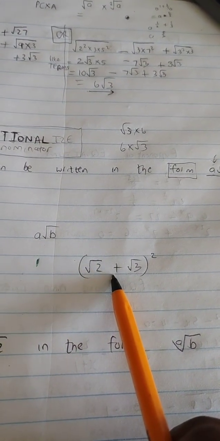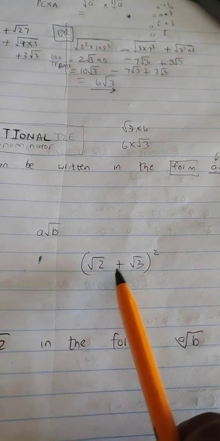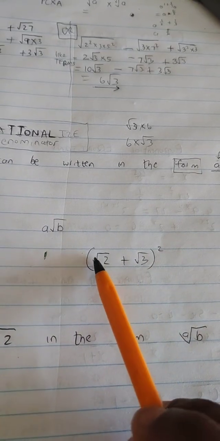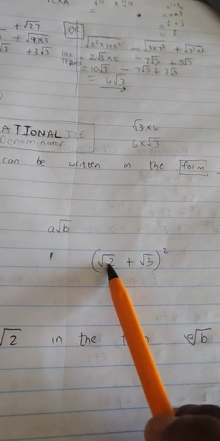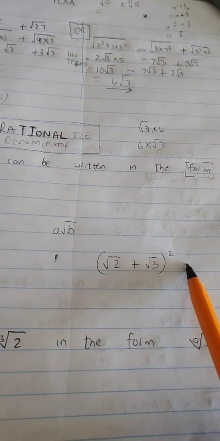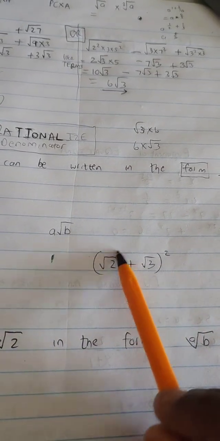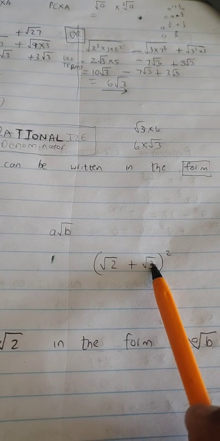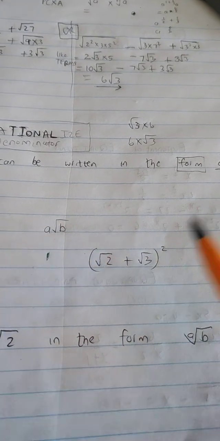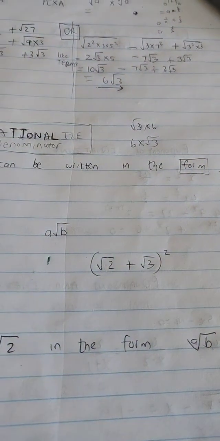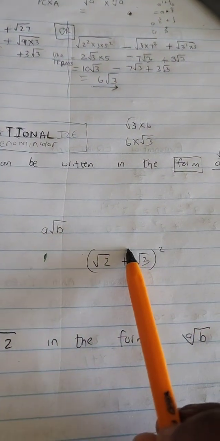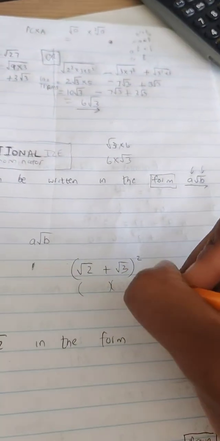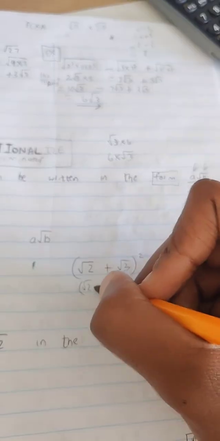Will squaring 2 roots that are separate cancel the roots? What do we know we ought to apply when we have different numbers underneath the same root? These are like terms or unlike terms? These are unlike terms. We treat them like unlike terms. There is a plus sign in between. So what would we do? We would open 2 brackets.